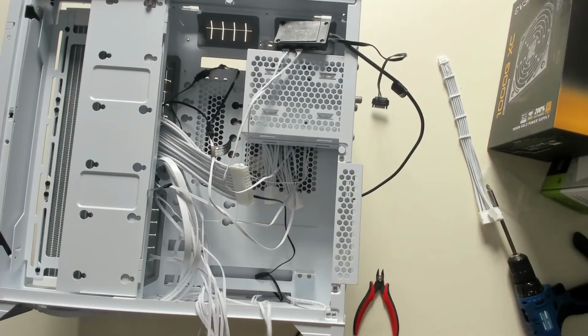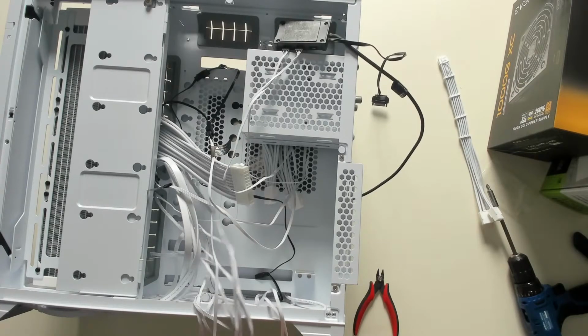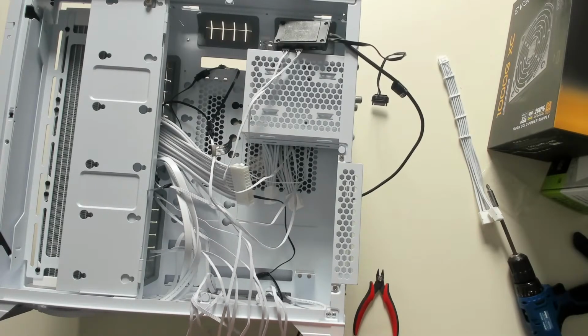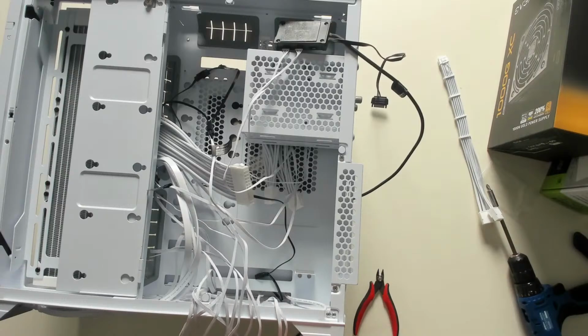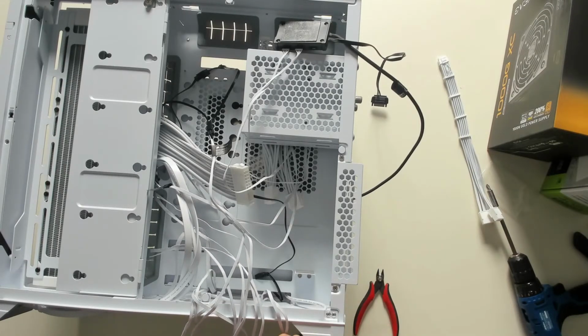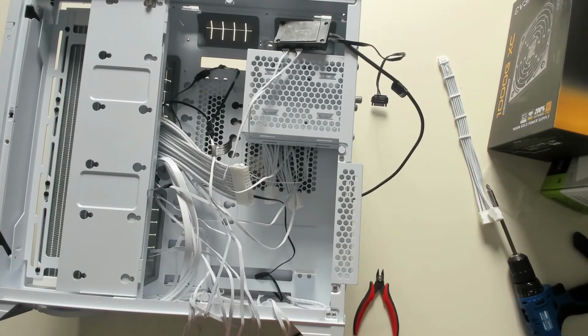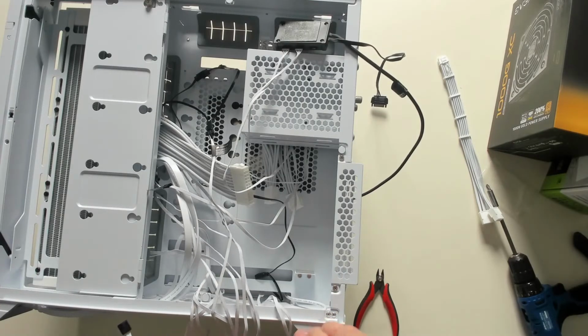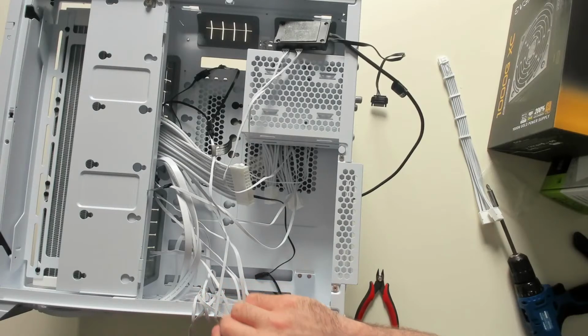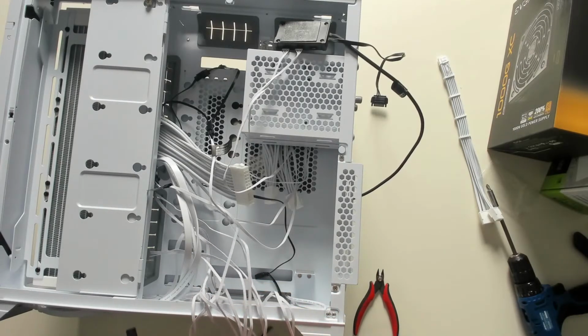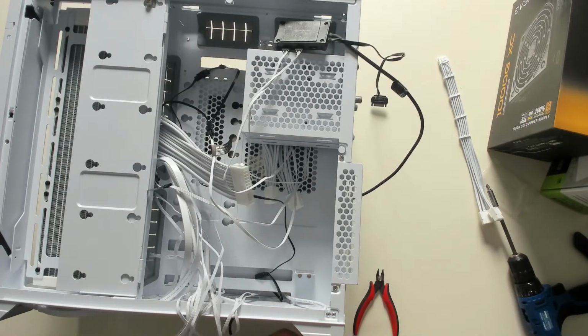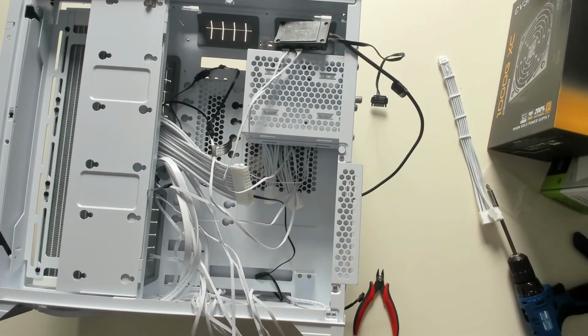So let's just do that. I do love the Commander Core because you don't have to deal with the craziness of it all.